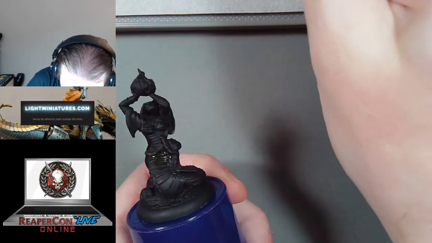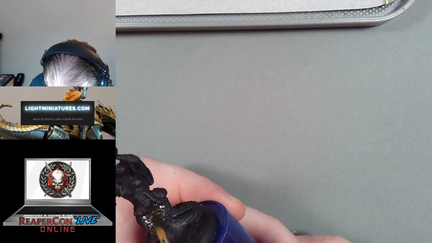And nobody likes to see a base coat, so I'm going to try and move quickly. Nobody likes base coats. They have no friends.